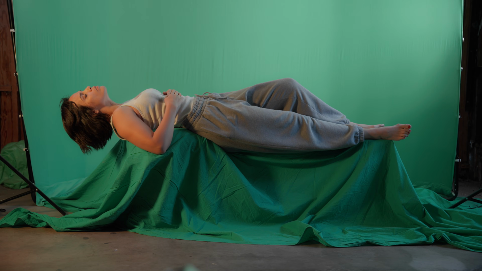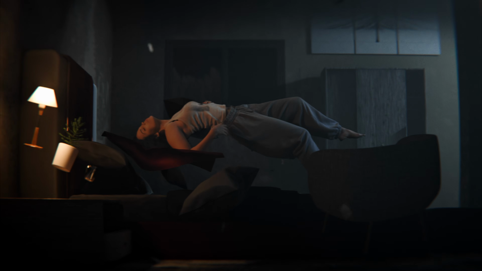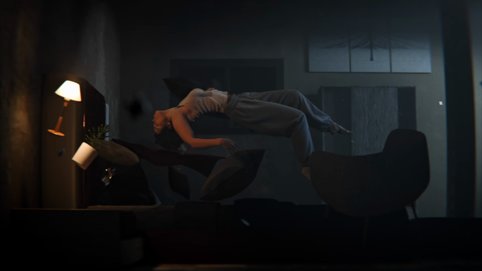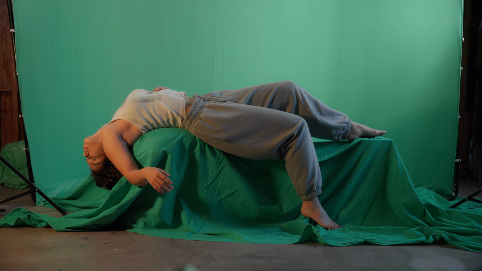In this video, I'm going to show you how you can make a possession effect like that. Imagine you have a girl lying in bed and suddenly she's getting possessed and she starts floating. It's a very common effect in movies, and now we're going to do it ourselves with the help of Blender, GreenScreen, and DaVinci. In order to make an effect like that, we obviously need to shoot our footage.